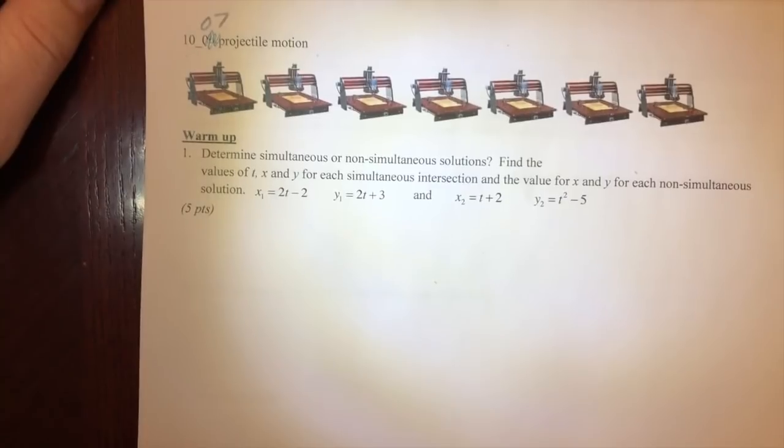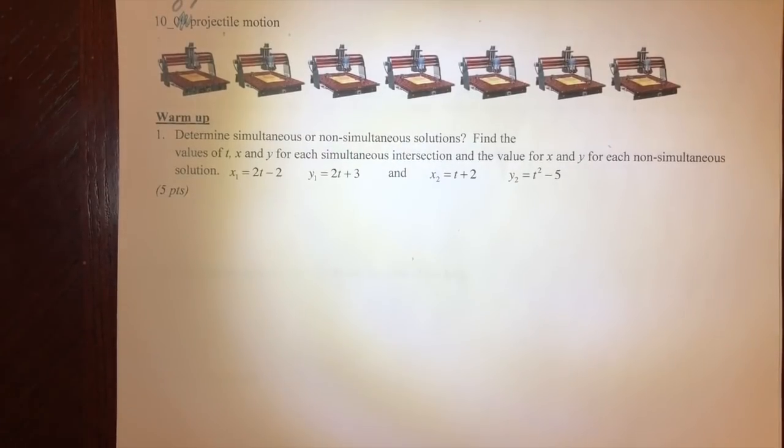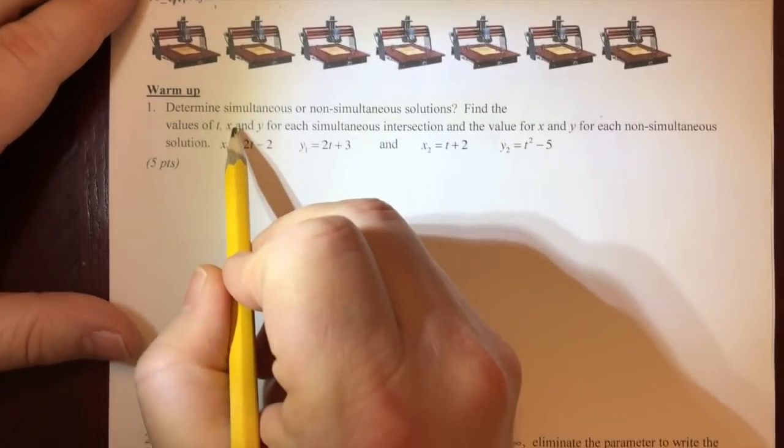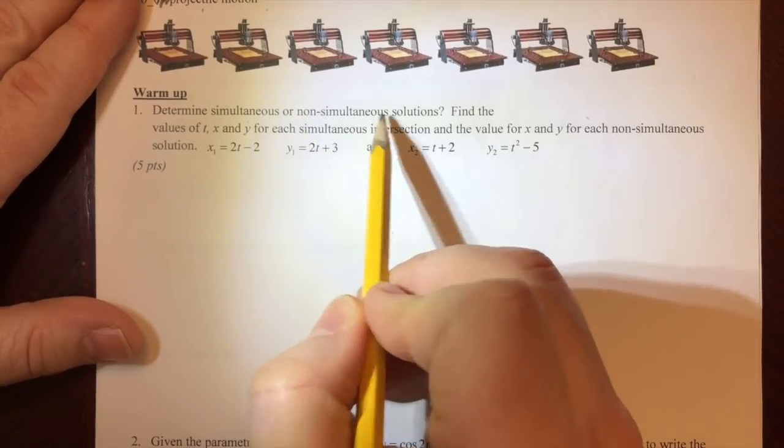So let's play. So projectile motion, if you are in or have been in physics, today should be very comfortable, but I am going to teach it as if you don't know any physics. Now, the warm-up is review. So it says determine simultaneous or non-simultaneous.